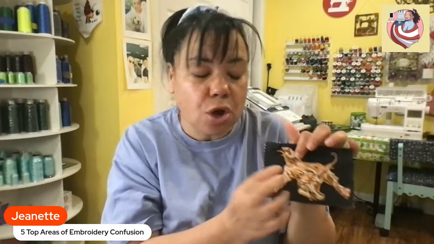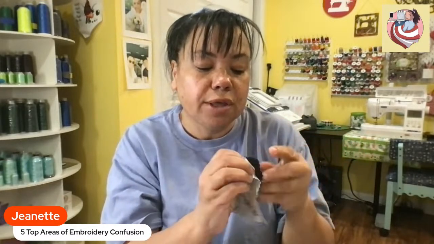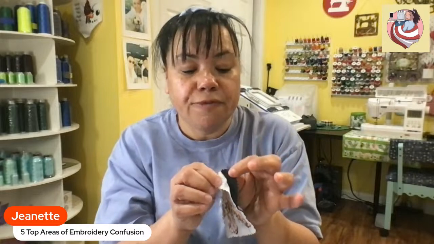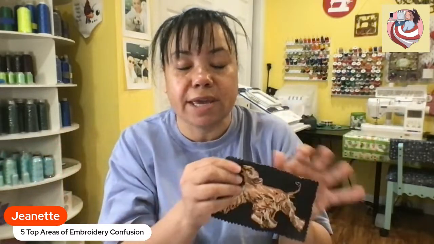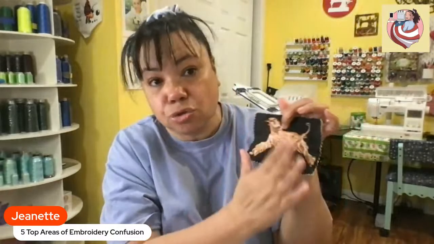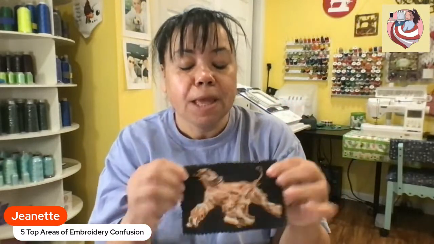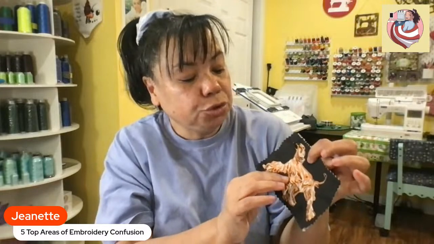You're sewing through the actual fabric, and then you're also sewing through the stabilizer. Now, what's the purpose of a stabilizer? If you look at the name, stabilizer, it's to stabilize the thread, keep the thread nice and solid and in place.